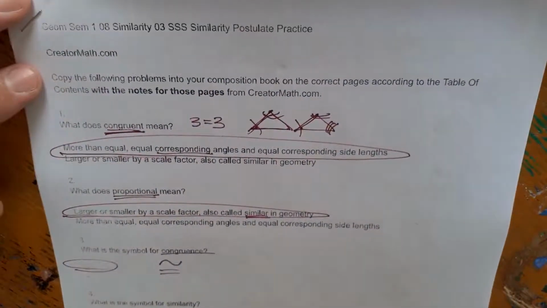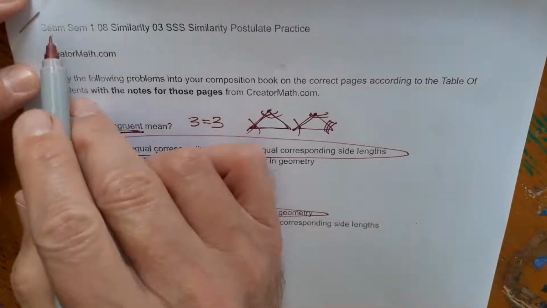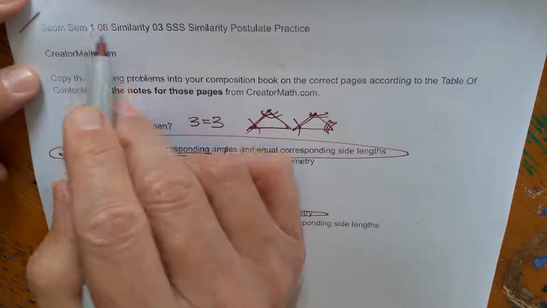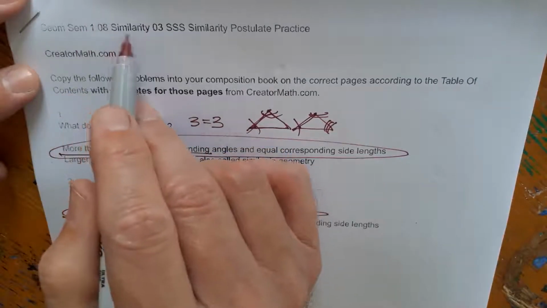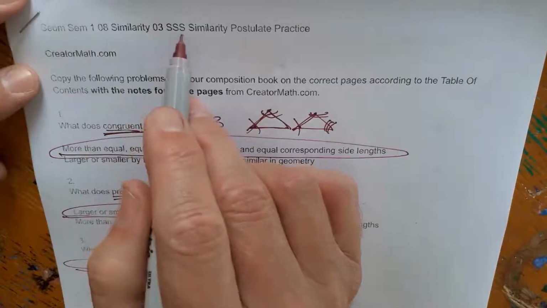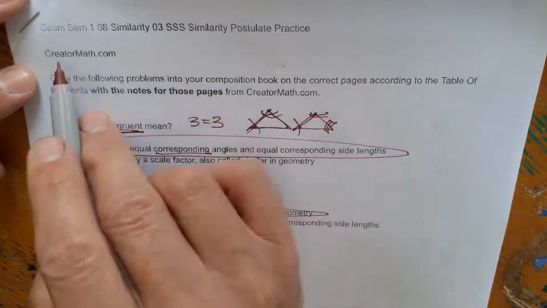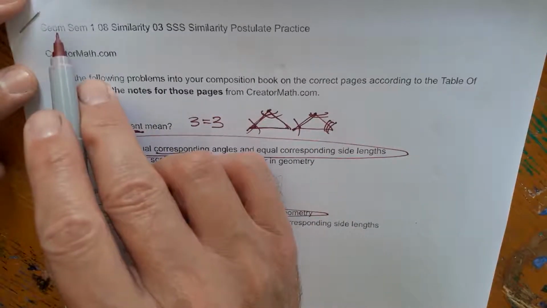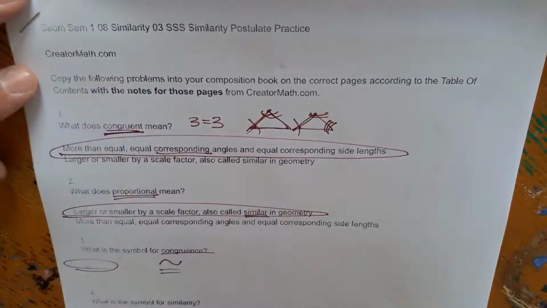All right, so these are similar triangles. Make sure to match up the title of this video with the problem set you're doing. That's the way it works. This is Geometry, Semester 1. It is the 8th unit called Similarity. It is the 3rd lesson called Side, Side, Side Similarity Postulate Practice. It's on creatormath.com under the Geometry tab. Hope this helps.